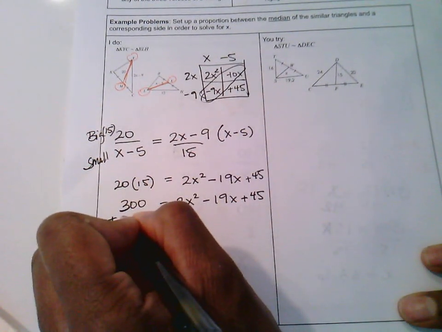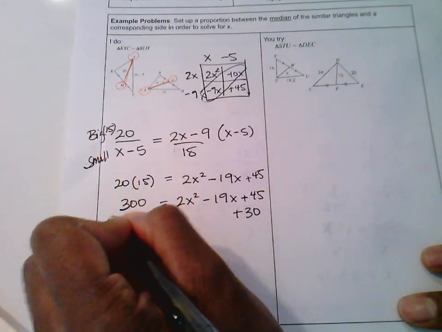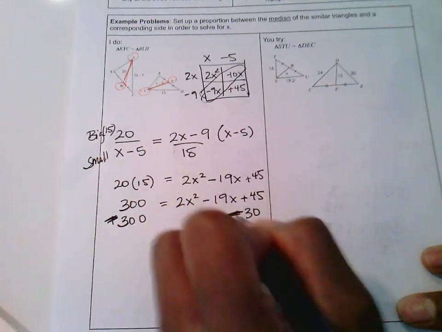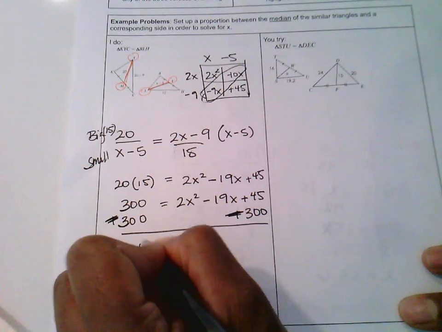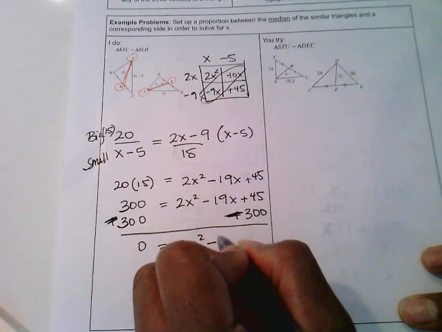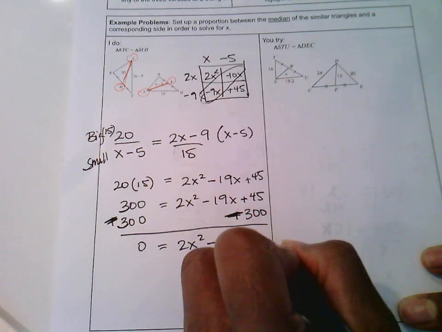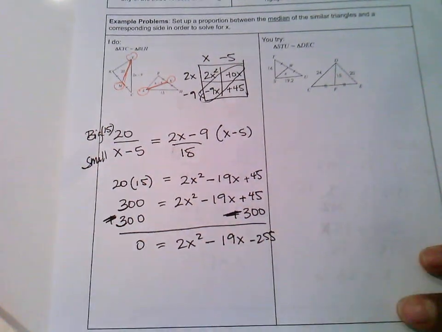Subtract 300 from both sides. We get 0 equals 2x squared minus 19x minus 255.